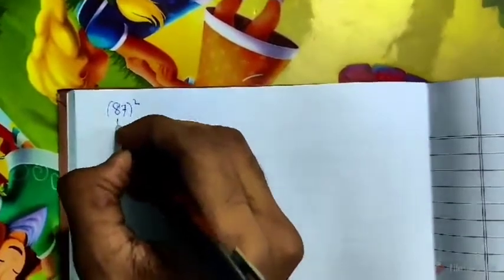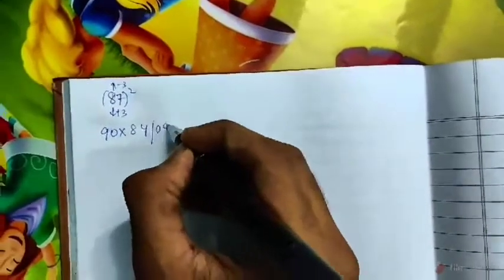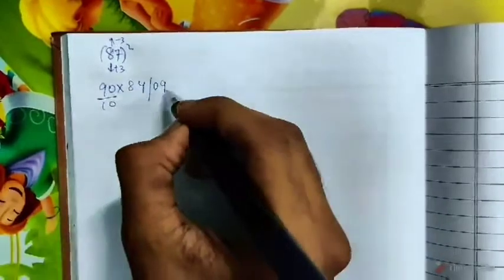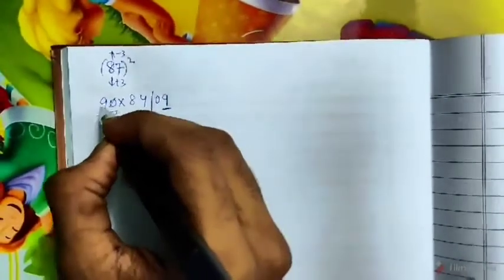First we have to add 3 and subtract 3. By adding 3 we get 90, and by subtracting 3 we get 84. Then we have to write the square of 3, that is 09. We will write 09, not 9 only. Then we have to divide 90 by 10. Since we are dividing 90 by 10, we take only 9 as the last digit. Then 0 cancels. Then we have to multiply 9 with 84.